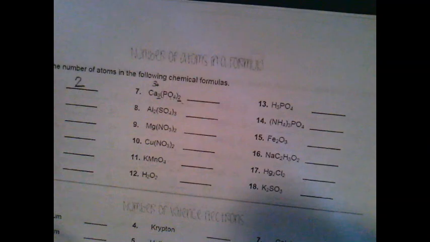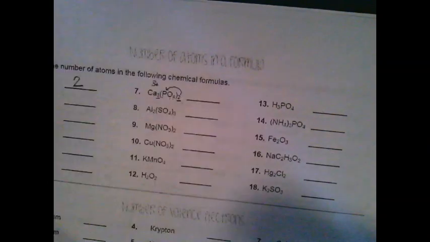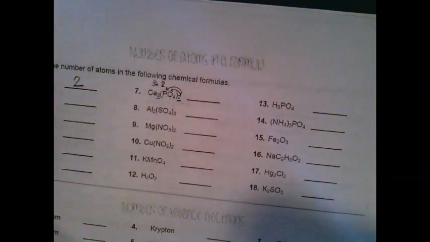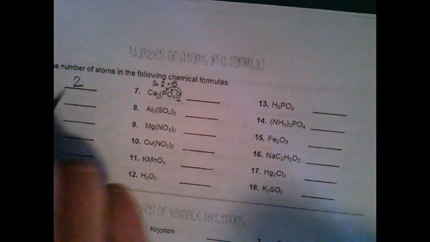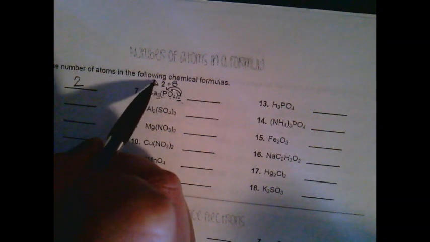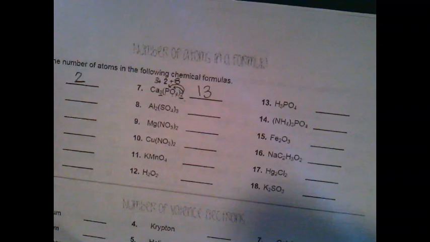Now we have a parentheses. So again, I'm going to distribute this over here. So we have 2 phosphorus, and then I'm going to distribute this over here. And 4 times 2 is 8. So we have a total of 8 there. So now I'm going to add them all up. 8, 9, 10, 11, 12, 13. There is a total of 13 atoms in that chemical formula. Okay?